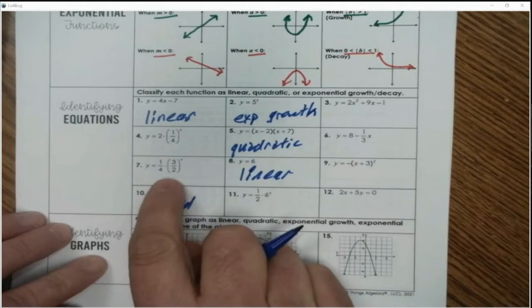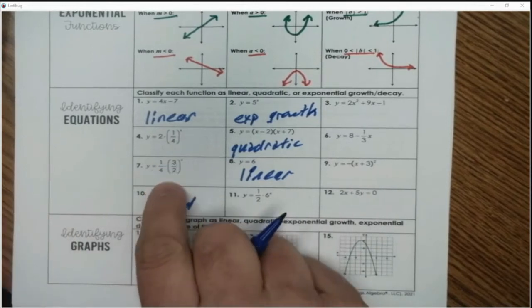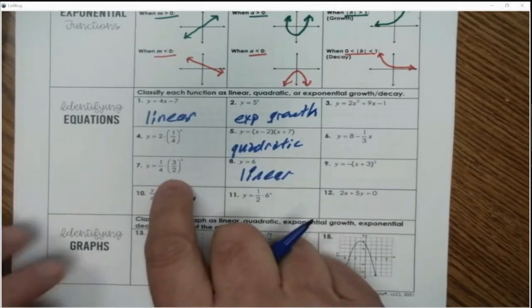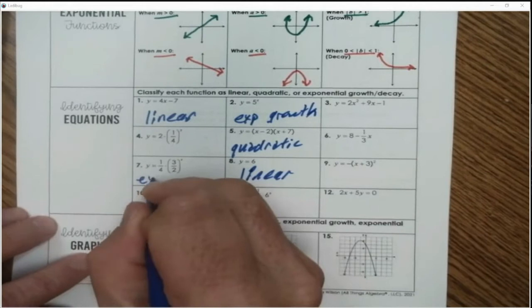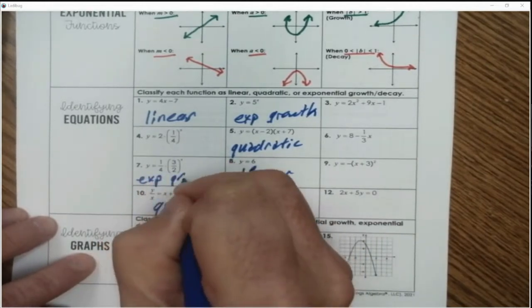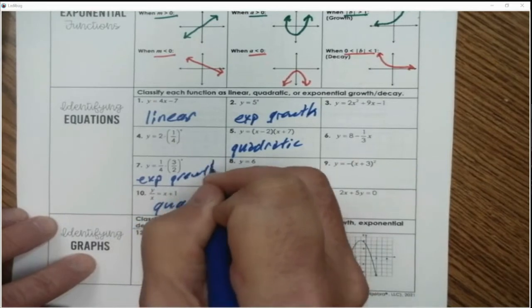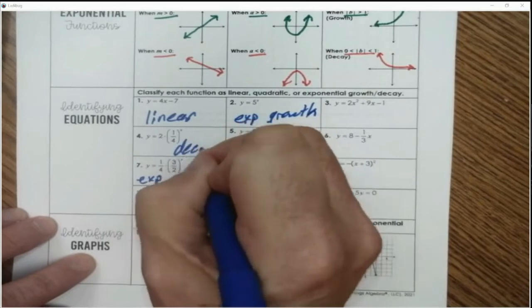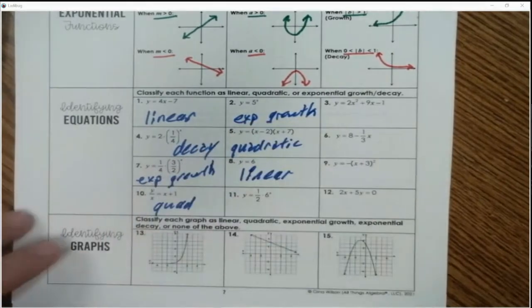Let's look at number 7. 1/4 times 3/2 to the x power. I thought we could fool you with the fraction. It is growth because that fraction is larger than 1. Above that, we have decay, right? That's a 1/4, so we'll put decay there just to have a few of those.